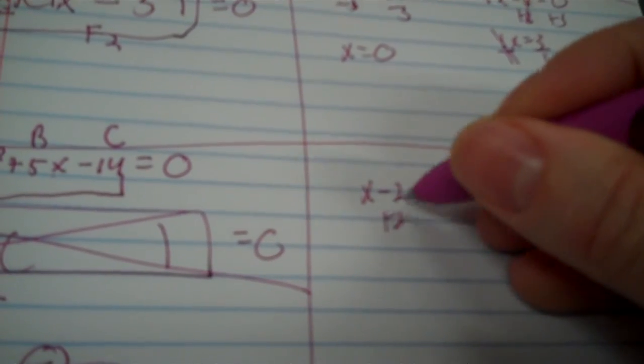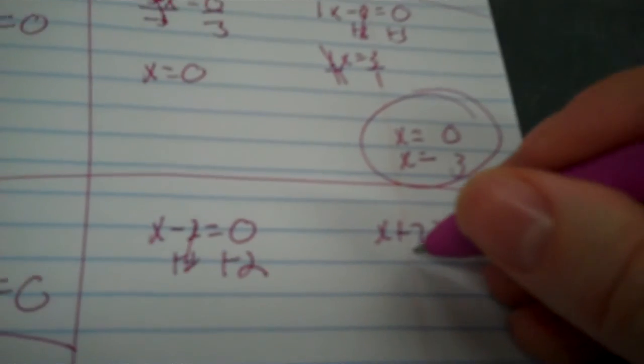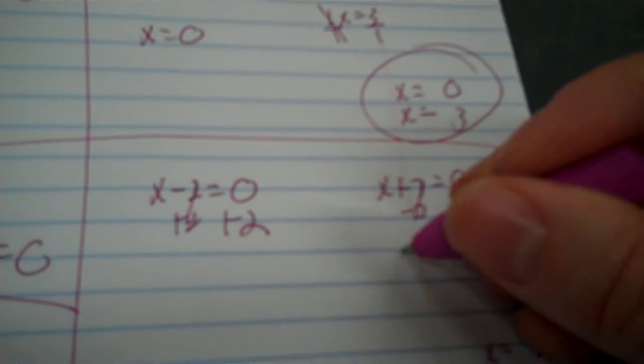So I add 2 to both sides, and that would be 2. I don't need to divide. Then I subtract 7 from both sides, and that would be negative 7. So those are the two solutions to this quadratic equation.